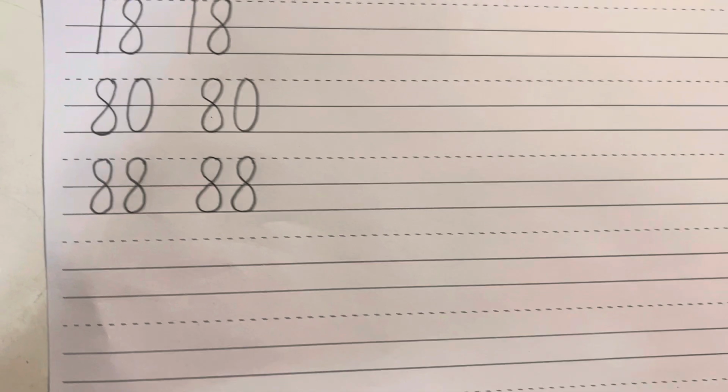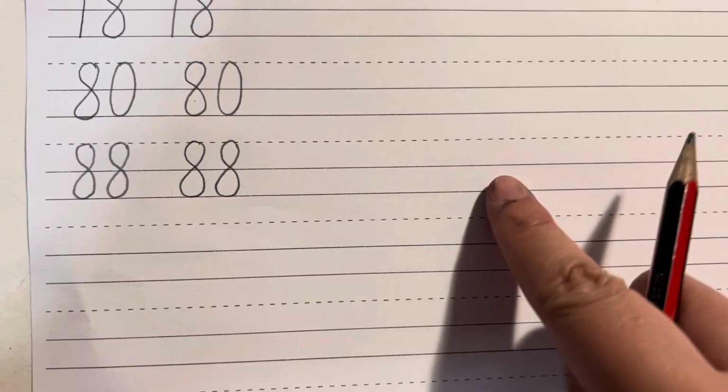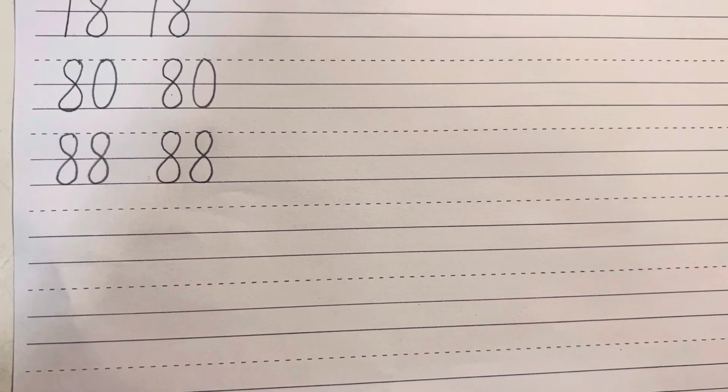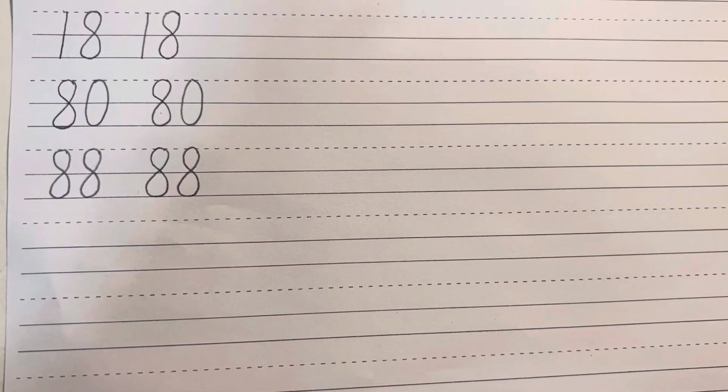You can start writing the number 88. Once you've done with 2, you can continue across the lines. Make sure you're taking your time.